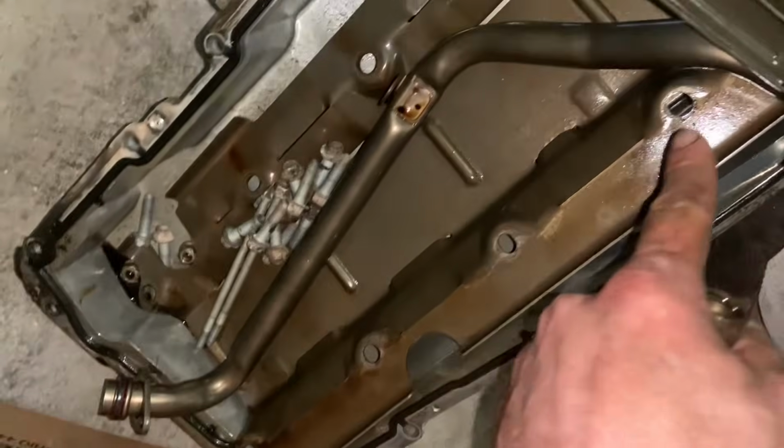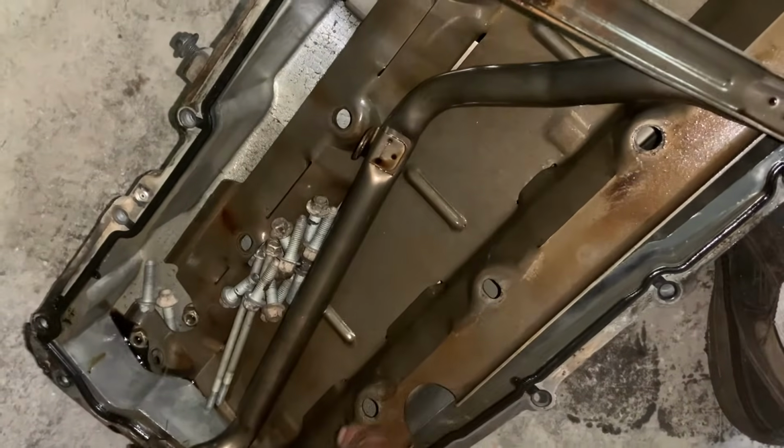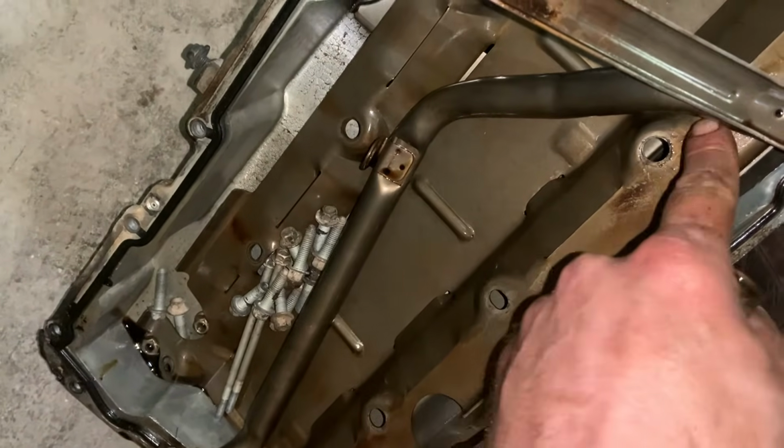This thing here, 10 bolts. It hangs on the main caps. You're not undoing the main caps when you do it. You're just taking off the nuts that go onto the main caps. Drop that down. What does that allow you to do?